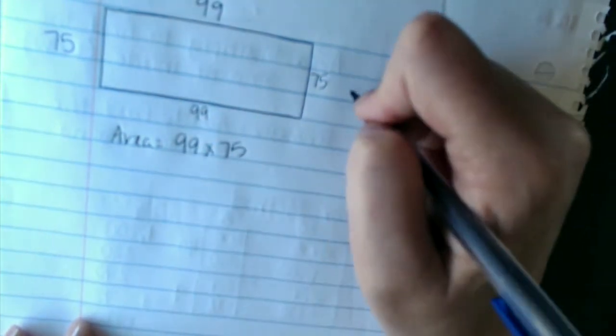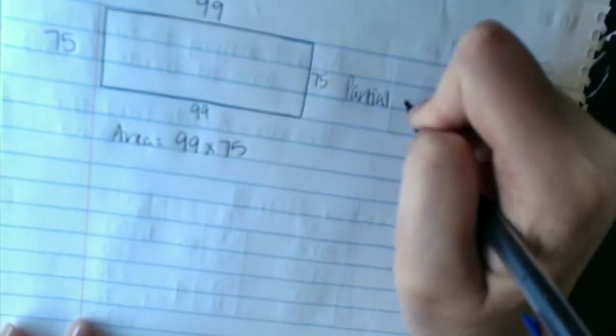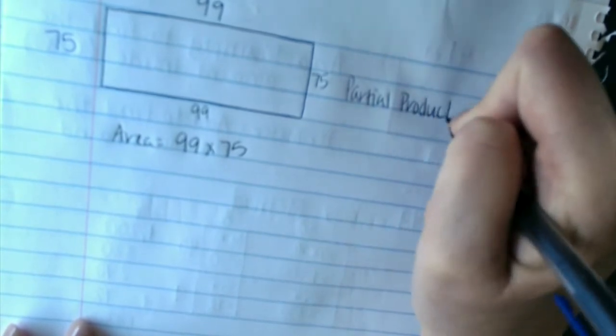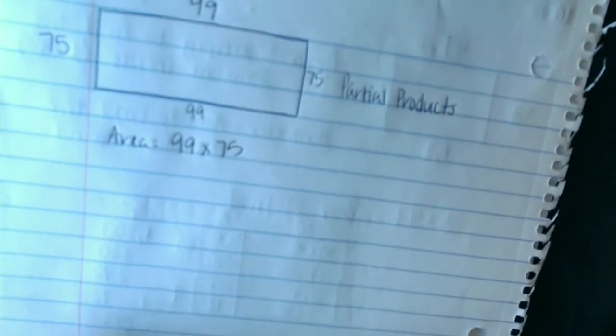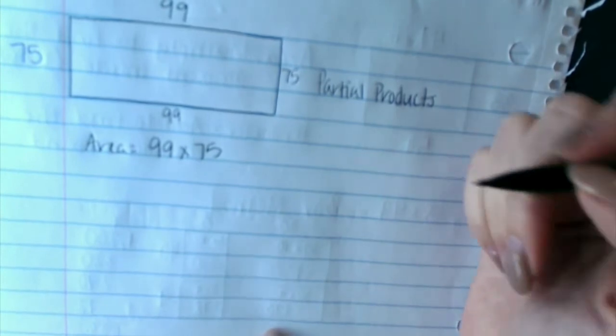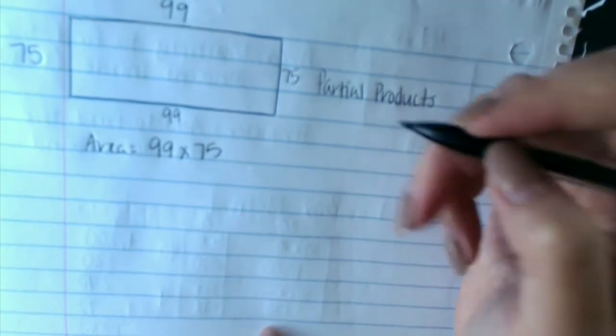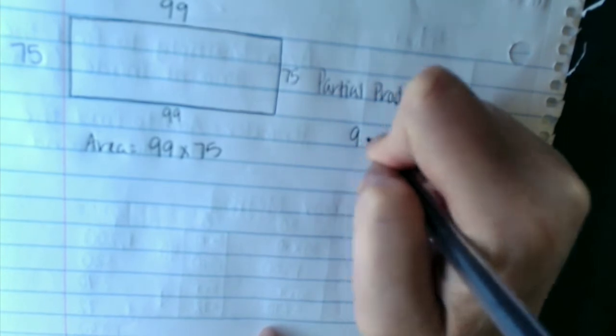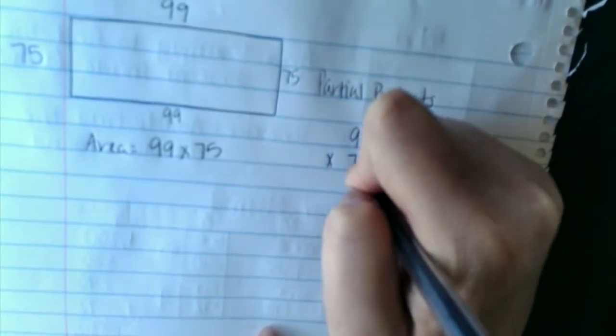You could use the box method that I just showed you, or you could use a different one that's very similar, but it's called partial products. Partial products works pretty much the same way as the box method. It just looks different. This looks more similar to the method that your parents are probably used to using, or the way they learned. It's still a little bit different, but it's closer. So we're still going to write down our equation, but it's going to be standing up tall. So I'm going to go 99 times 75.